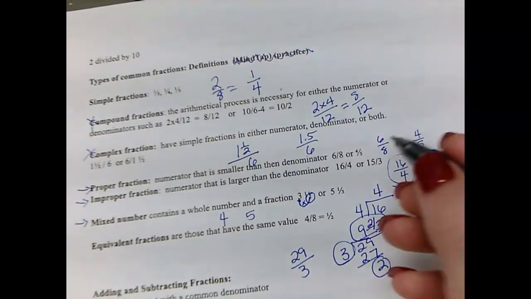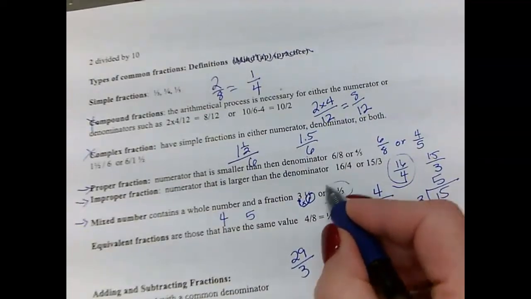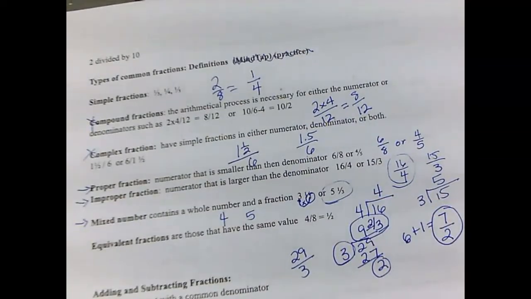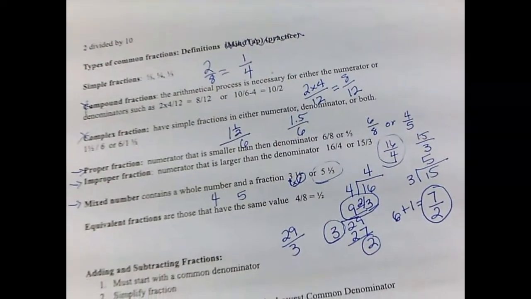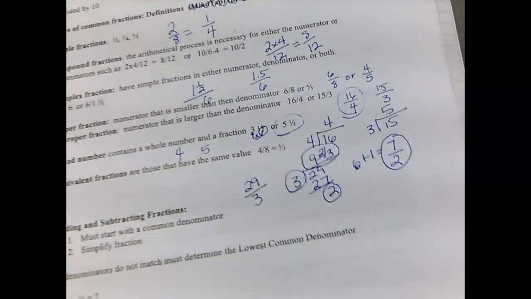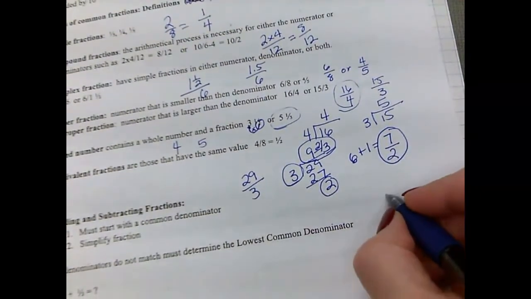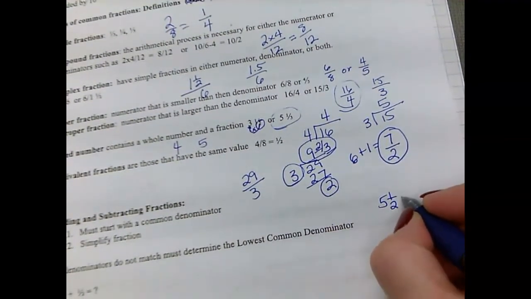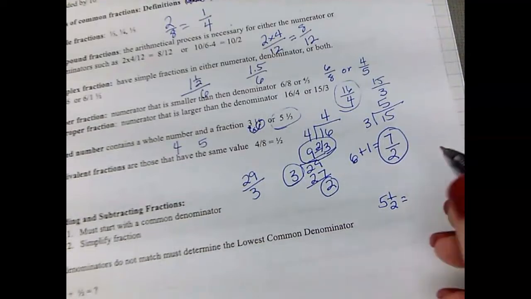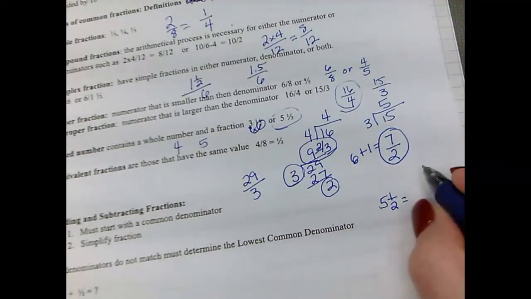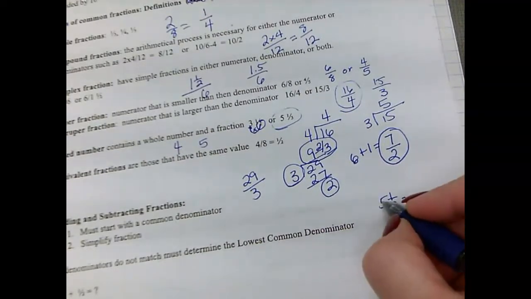Okay, so let's do this one here, how to convert that into an improper fraction. Let me pull this down so you guys can see it a little bit better. 5 1/2, we want to make that an improper fraction. So 2 times 5 is 10.